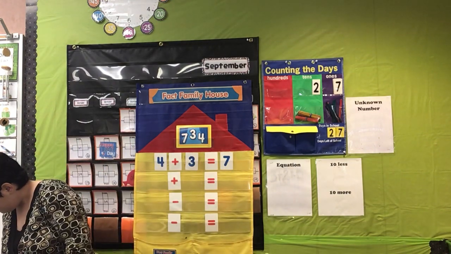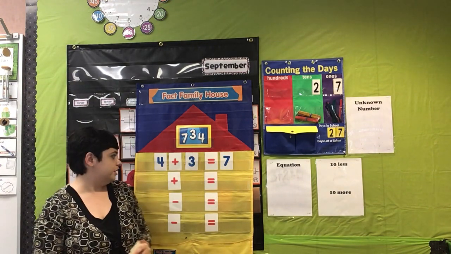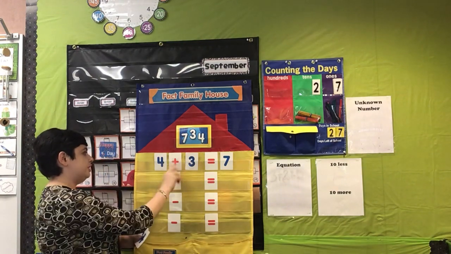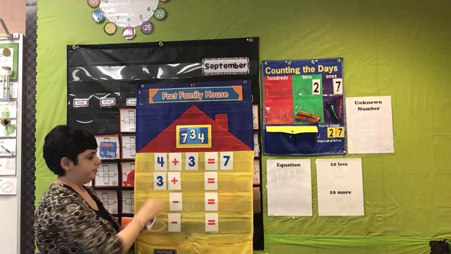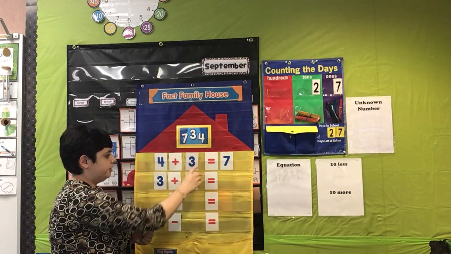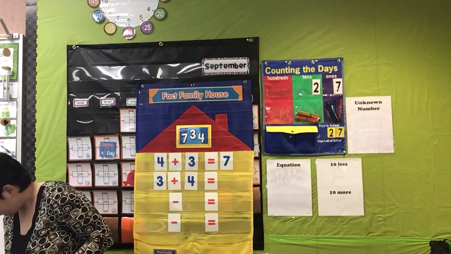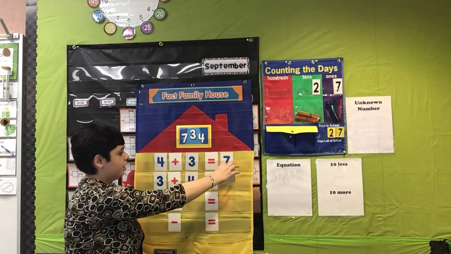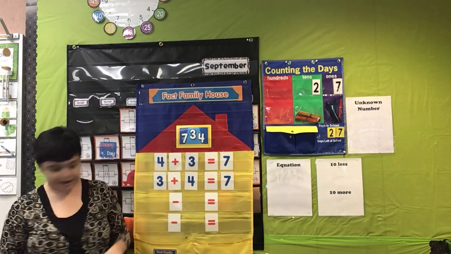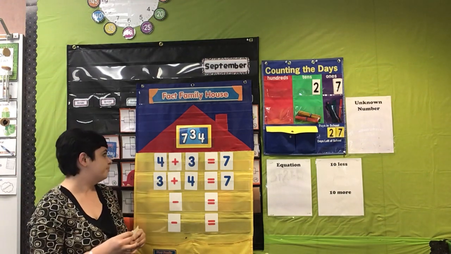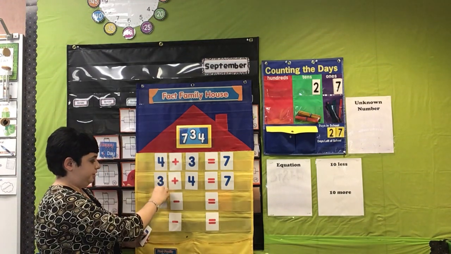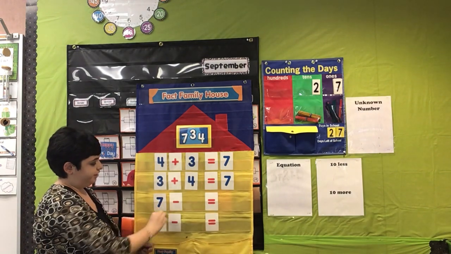Next, this part we don't even need to do math because we just flip these two around. So I'm going to put a 3 here, so flip from there, and a 4 here. And guess what? That also equals 7. Now we're going to start with the biggest number, because remember, we always start with the biggest number for subtraction. So 7 here and 7 here.